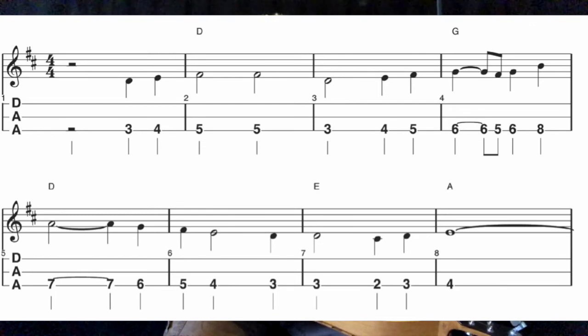And that rest is a half note rest. It's taking the spot of 2 beats. And then we've got 2 quarter notes following after that.